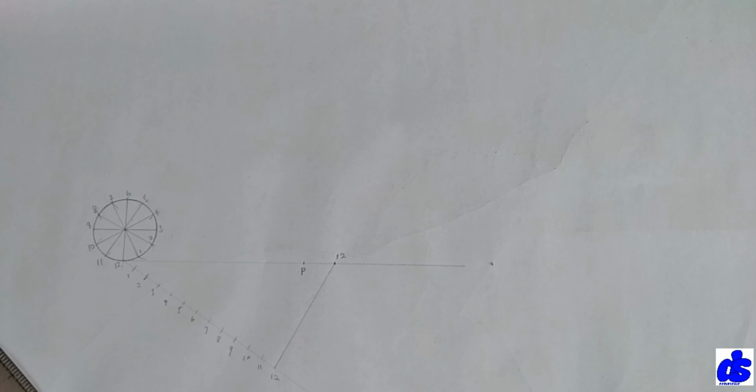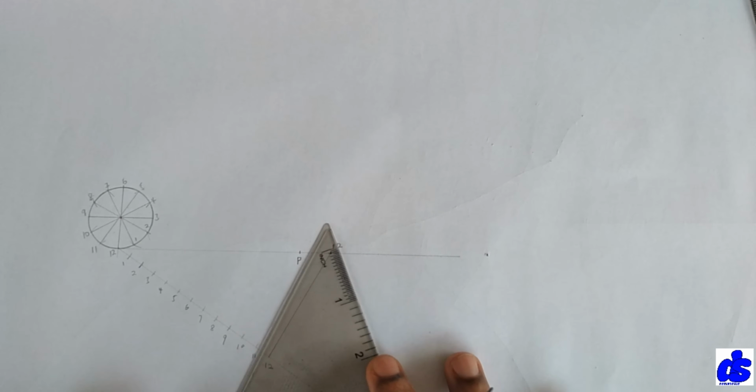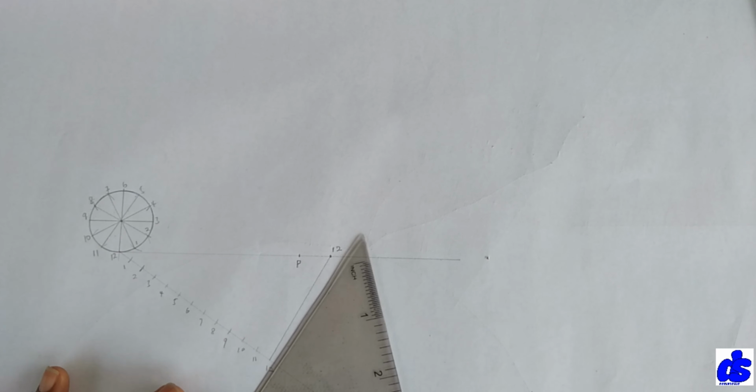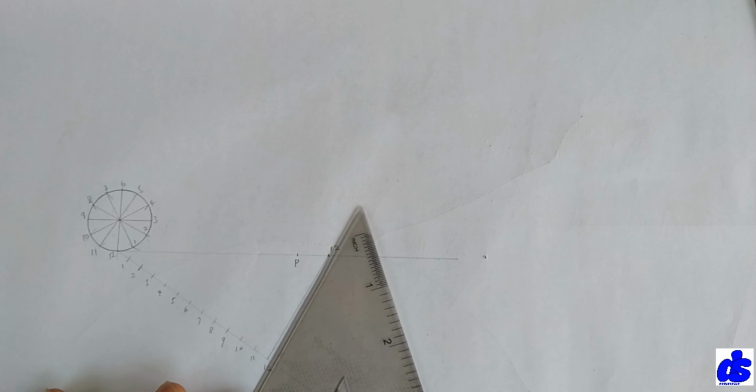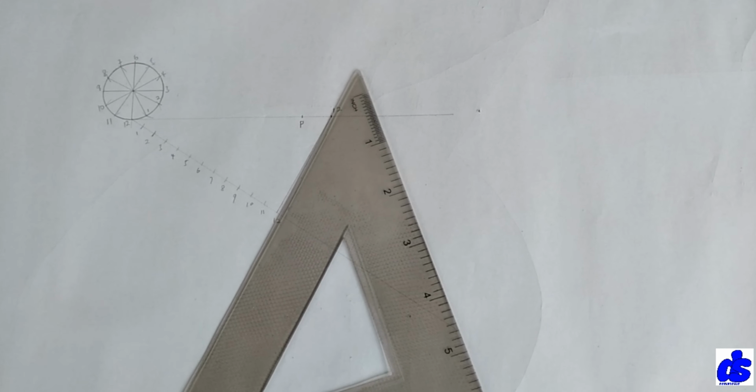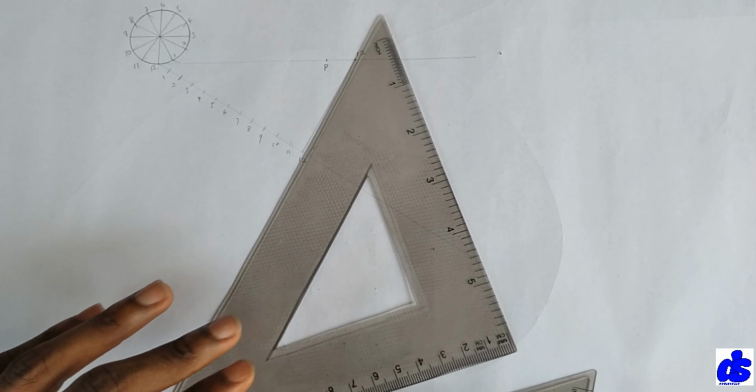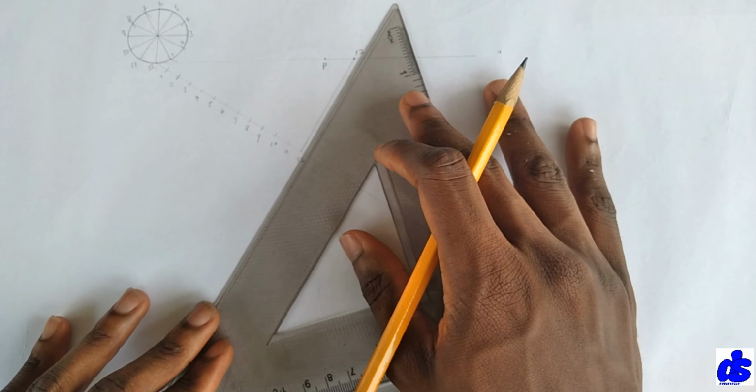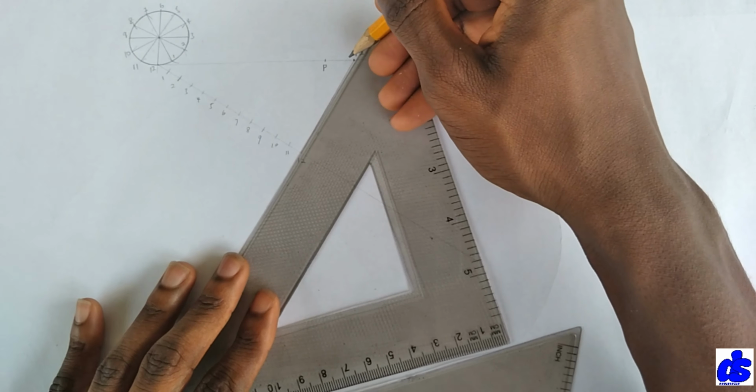Next you draw parallel lines to that line. So you use our two set squares. I'm going to align it like this. I'm going to align it with it.